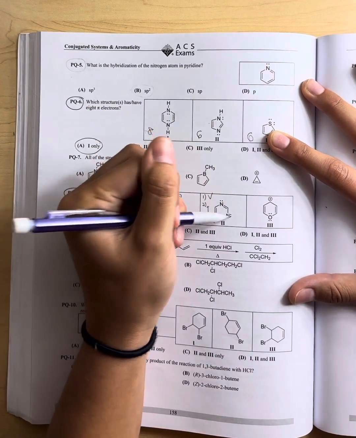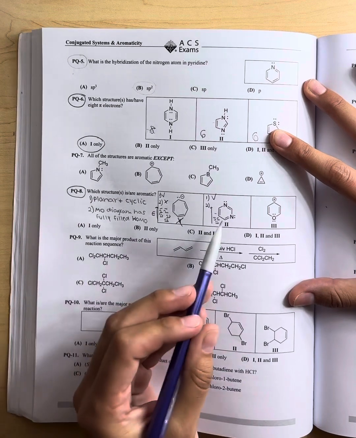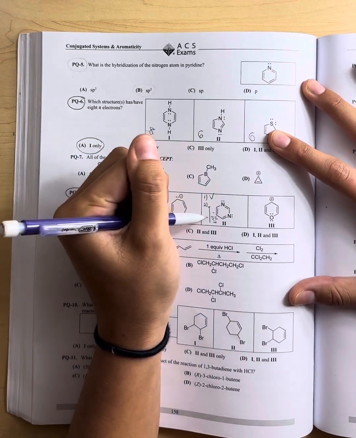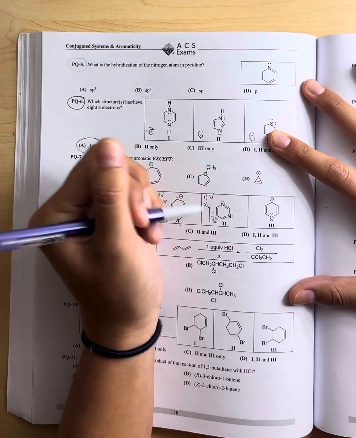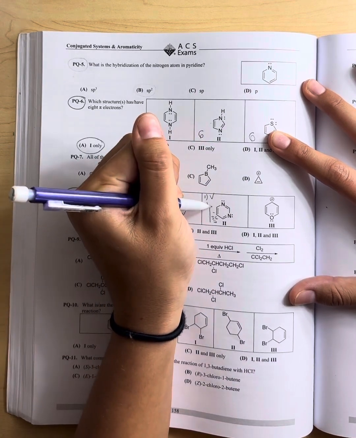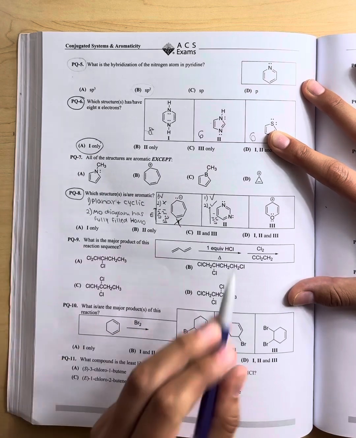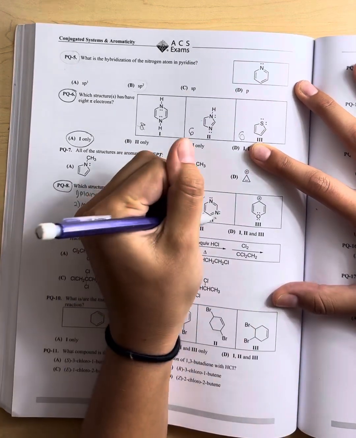And then these 2 lone pairs cannot be delocalized, so we do know that this right here is a full HOMO. If you can see, there's 4 electrons in the HOMO, and so it's a full HOMO. So this one is going to be aromatic, so we can circle it.